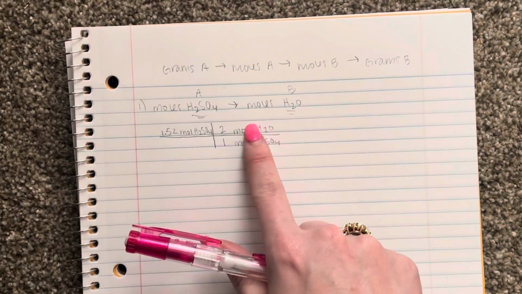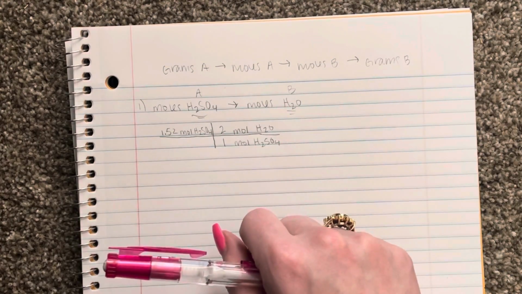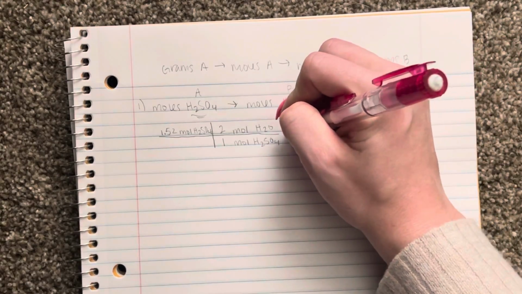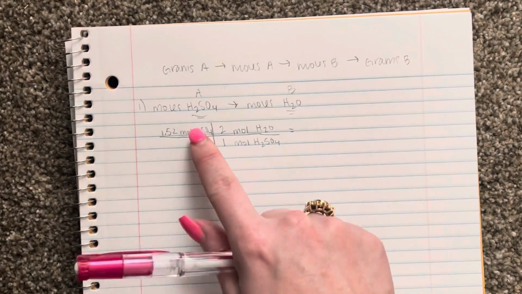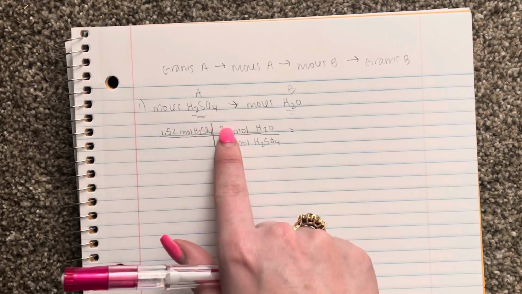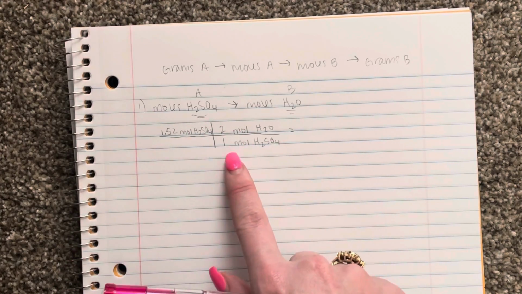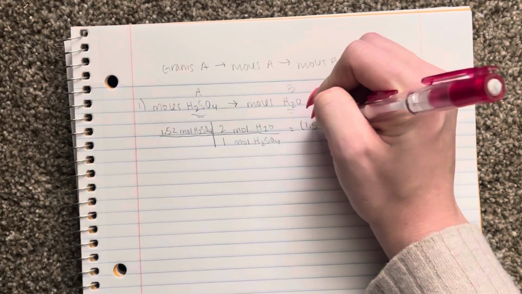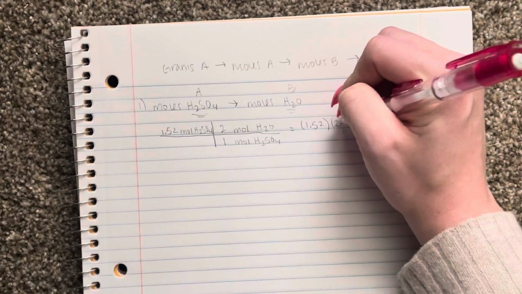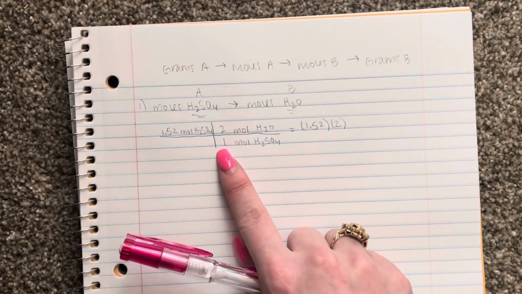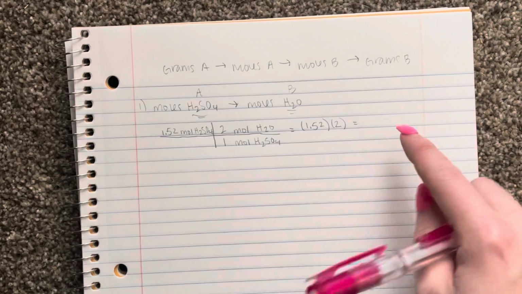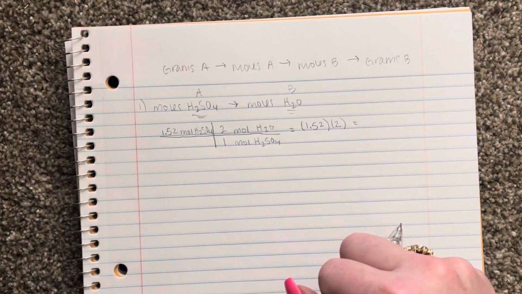And so since my unit on top matches what I'm looking for, I know that I can go ahead and stop my conversions and just solve. And to do that, I would multiply all the numbers that I have on top and divide by what's on bottom. So I would plug in my calculator 1.52 times 2, and then you can divide by 1, but it'll get you the same answer. And then whatever that is, my final answer.